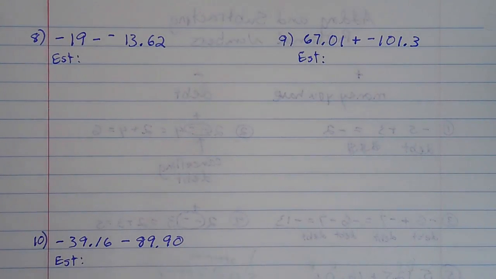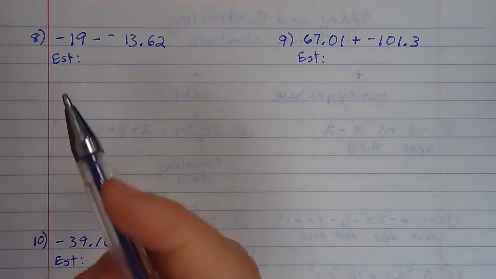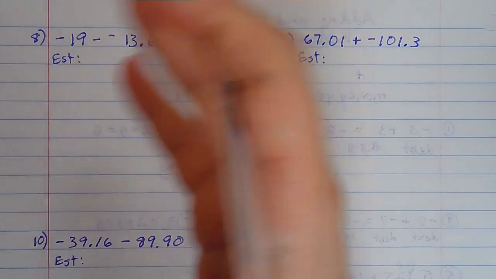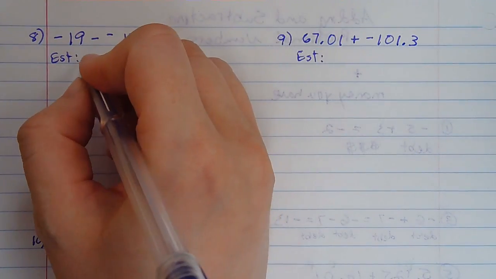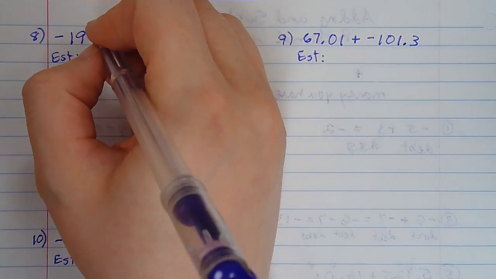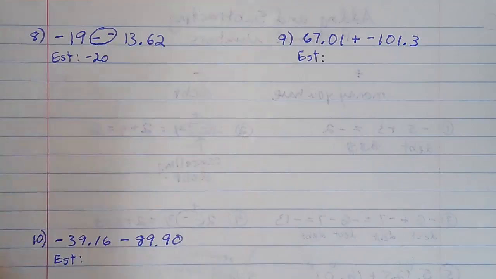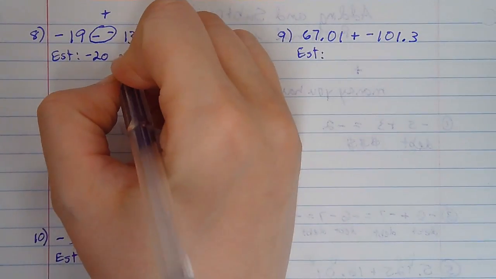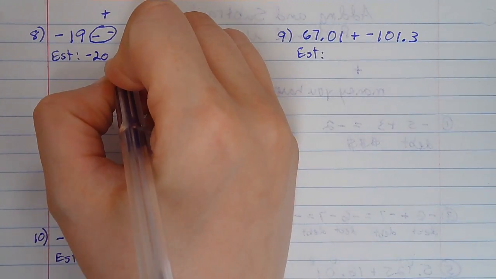Okay, so let's kind of go over what you might have done. If you did an estimate, now I know 19 is a nice kind of round number. I'm actually going to estimate it a little bit more. I'm going to call it negative 20, because it's an easier number to work with. And remember, this is canceling a debt. It's the same as turning it to a plus. I'll make it 14.